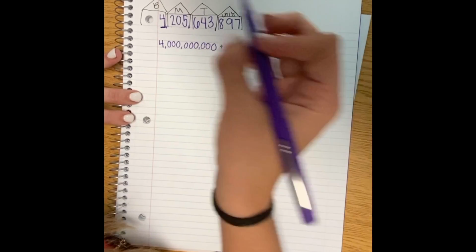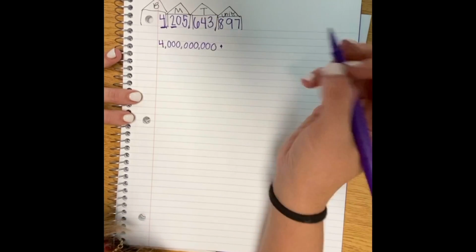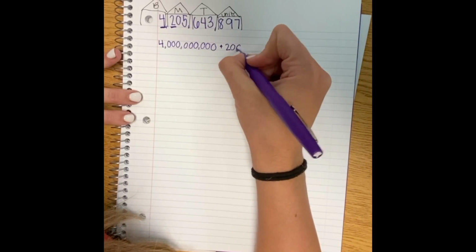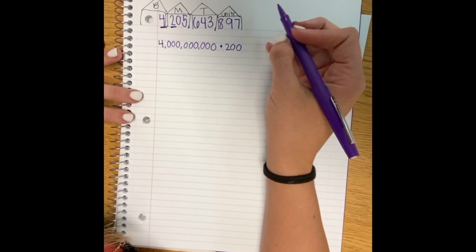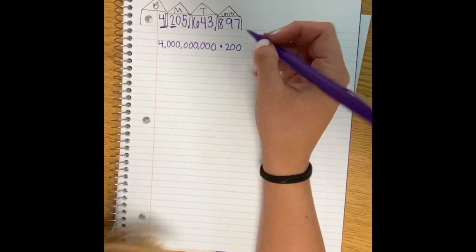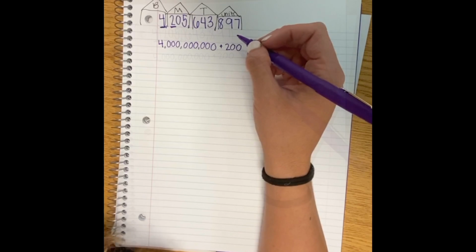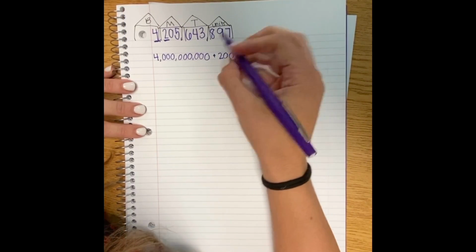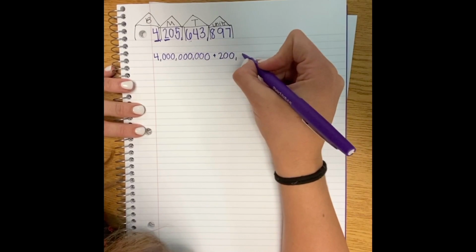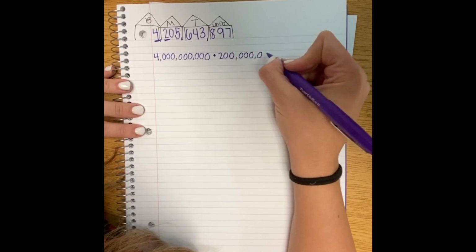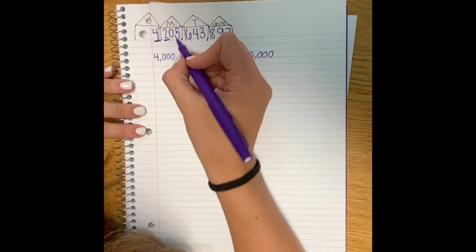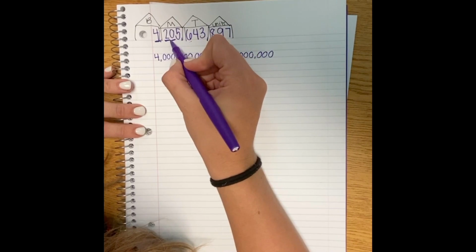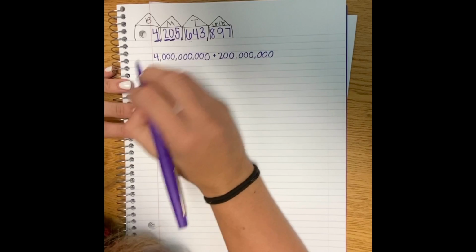Plus, and I move on to the next digit. This 2 is in the 100 spot, so I write 200. And then it's millions. And then it's in the millions house, so I fill in the next 2 houses with zeros. Then I move on, and I have a 0 in the 10 spot in the millions house, so I don't have to put anything for that.